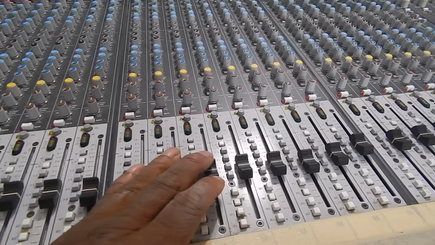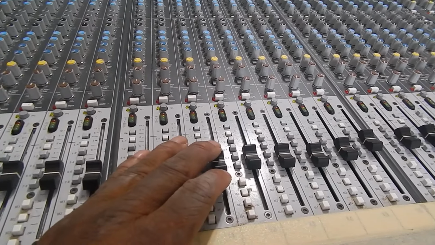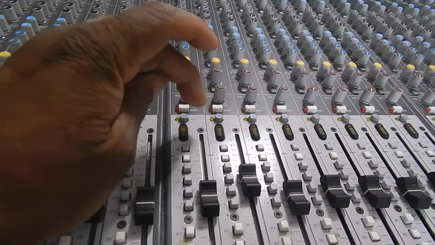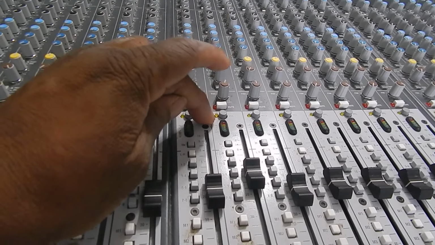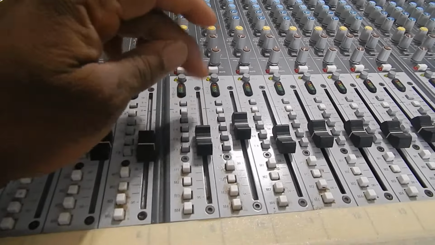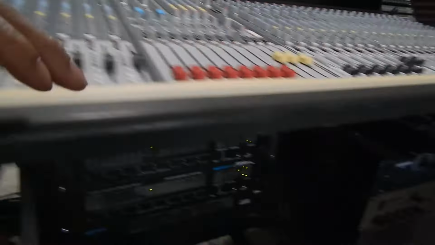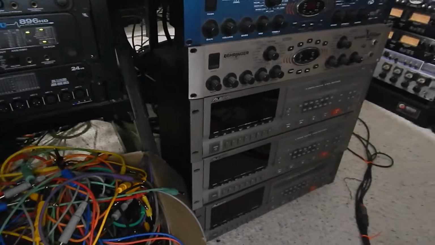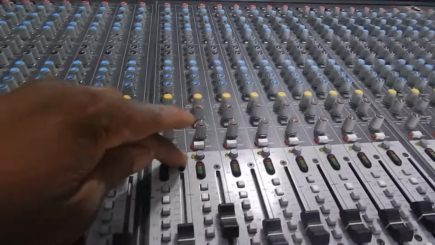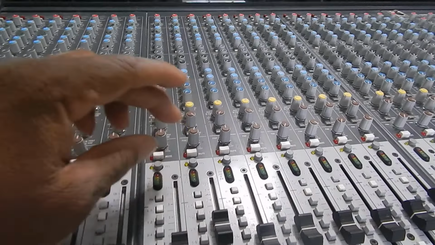In DAWs, though, they almost always give you an arm function to arm the tracks to record, next to the fader section. Unlike ADATs, for example, where you physically come over here and push the button to arm it, they put it around a fader. That's what most DAWs do.